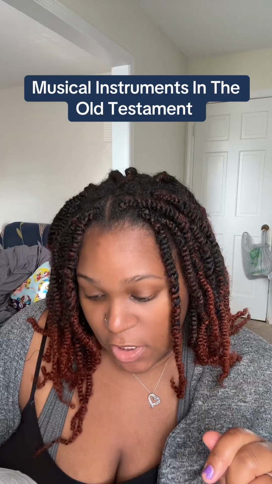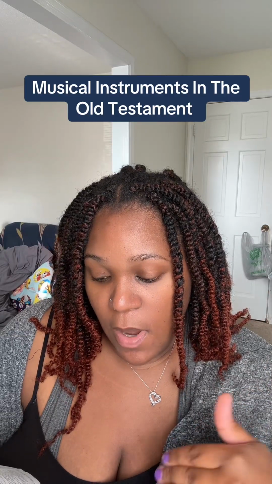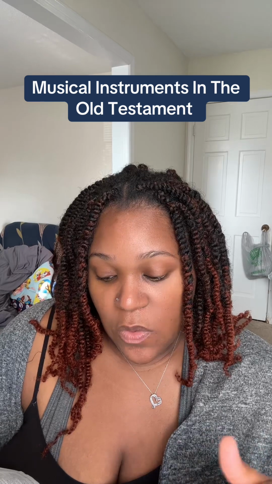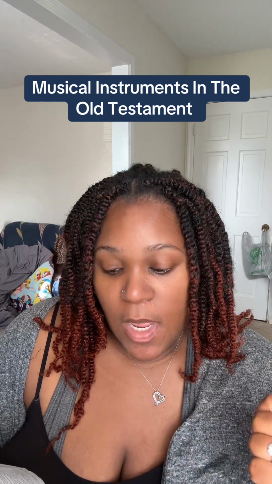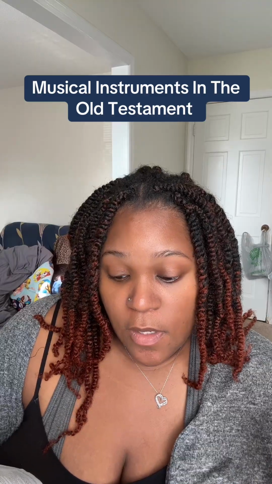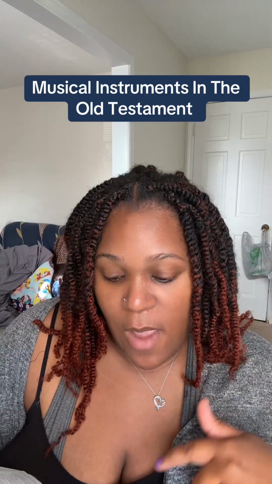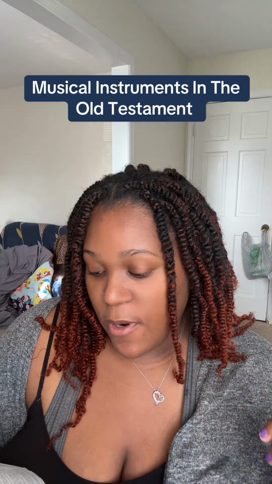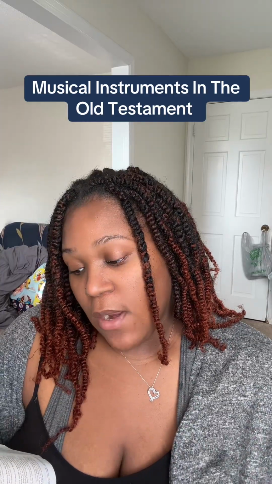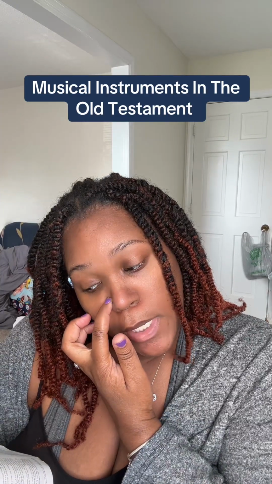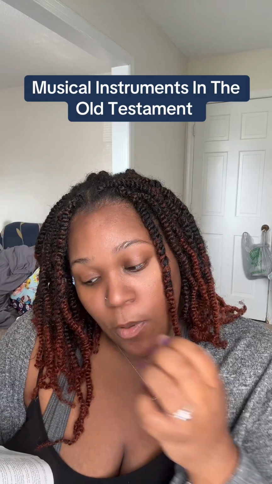Next we have stringed instrument. And then the modern equivalent is violins or any of the above that I just named. And that's Psalms 150, Isaiah 14:11, and then Amos 5:23. The next category, the last category we have is wind. It's the instrument sounded by blowing air. The biblical instrument is flute.